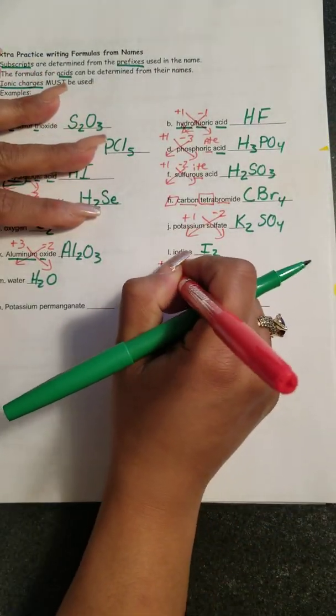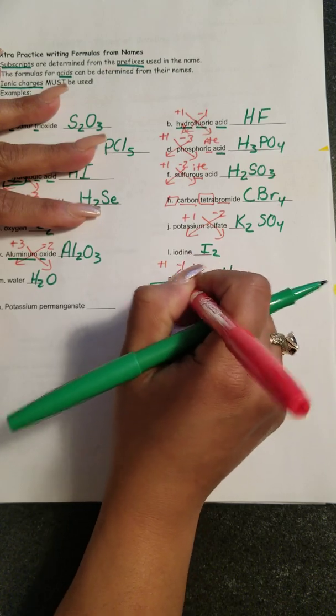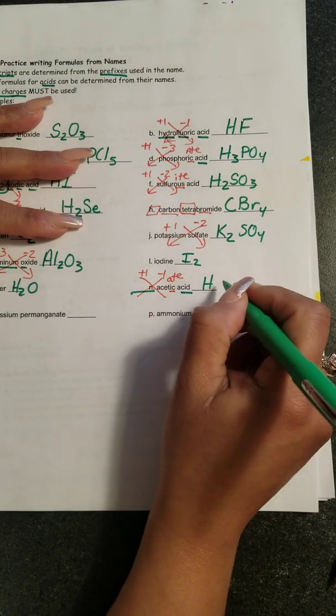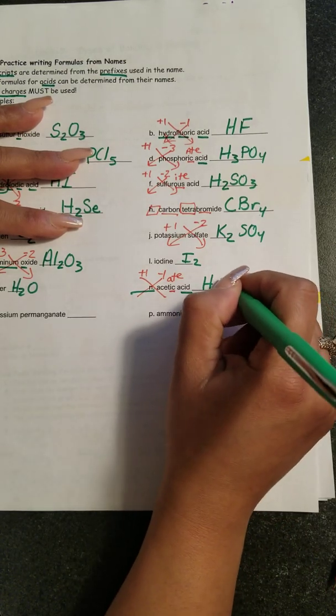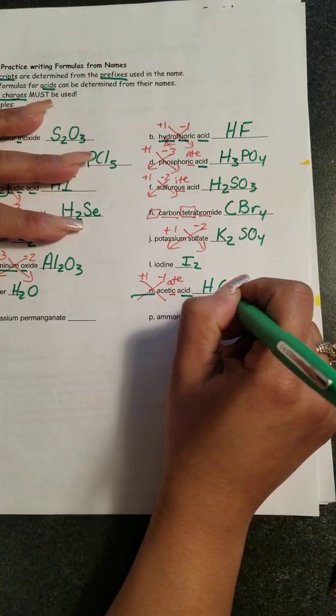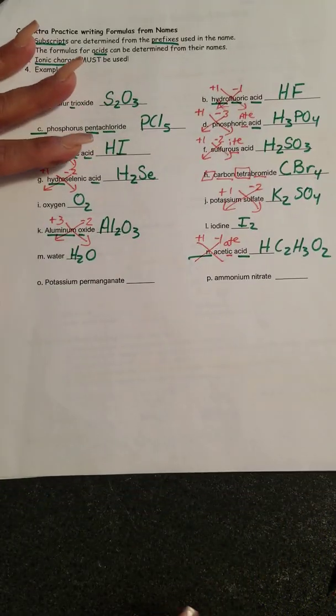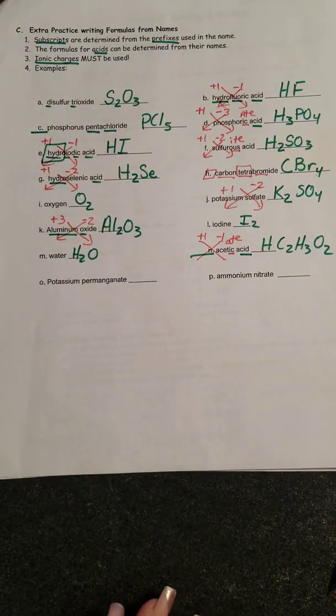So hydrogen is a +1. This is a -1. Crisscross those, 1 and 1. We don't write anything. Let's go ahead and write that in. No parentheses needed. HC2H3O2. Okay, let's keep going.